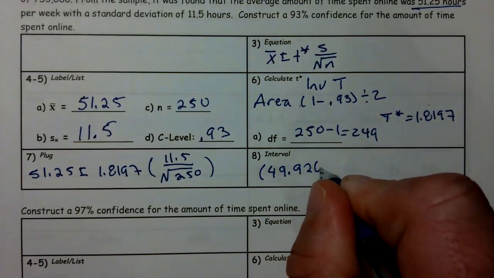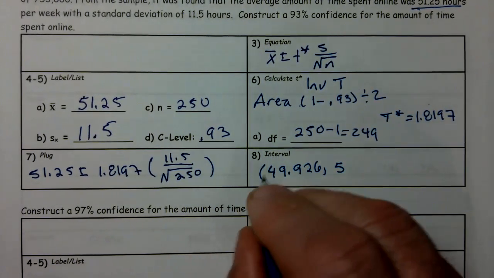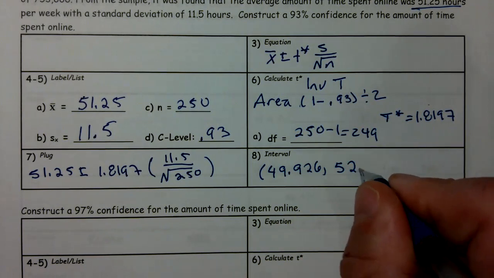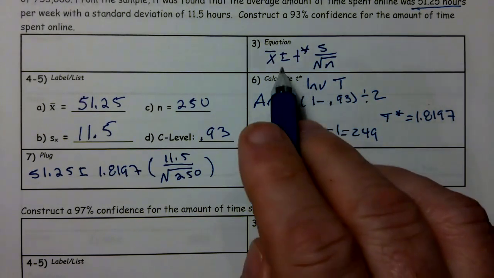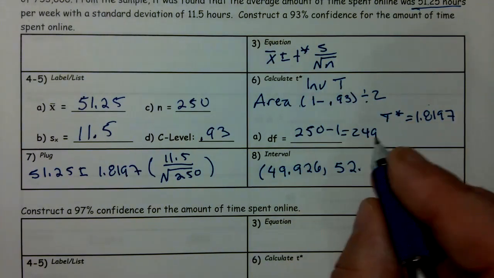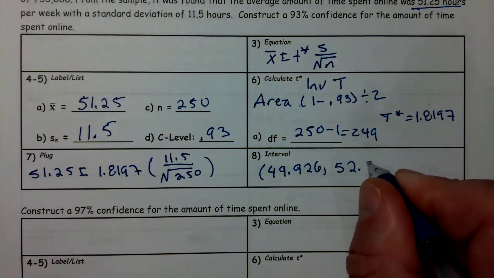We're saying we're not exactly sure where the population mean is, but we are 93% confident that the number of hours spent online is somewhere between 49.926 and 52.574.